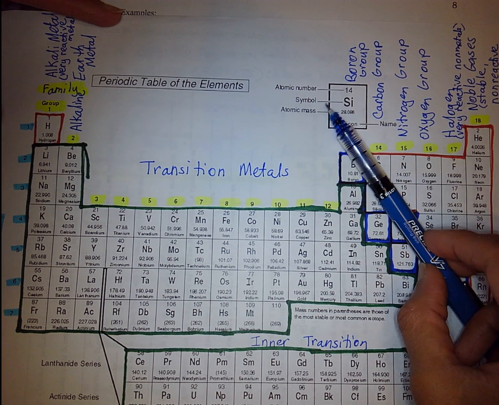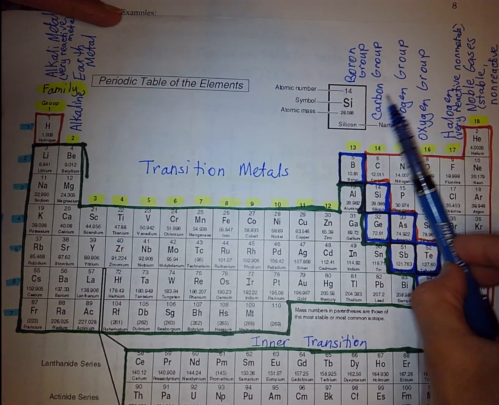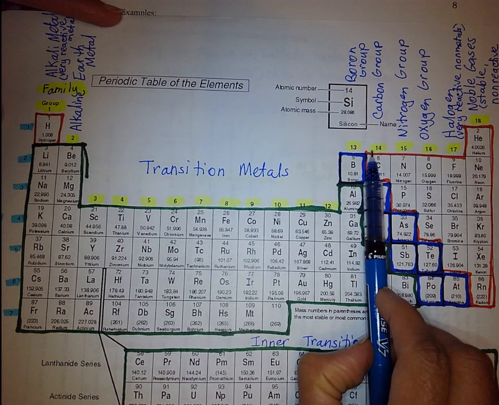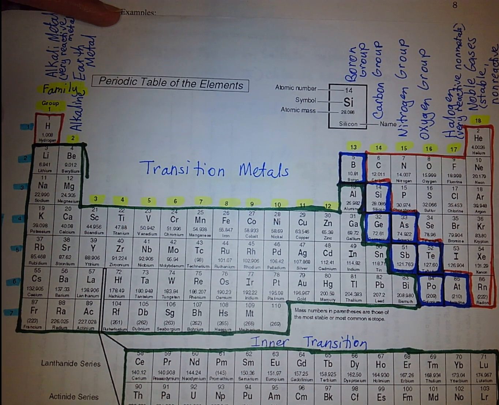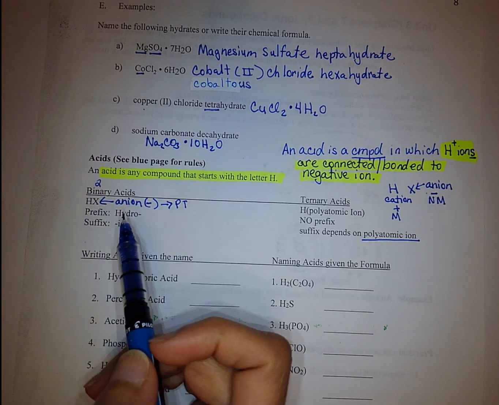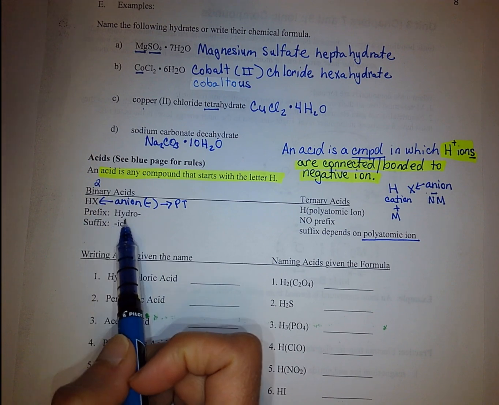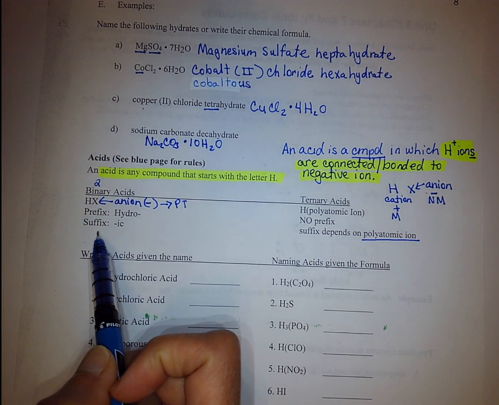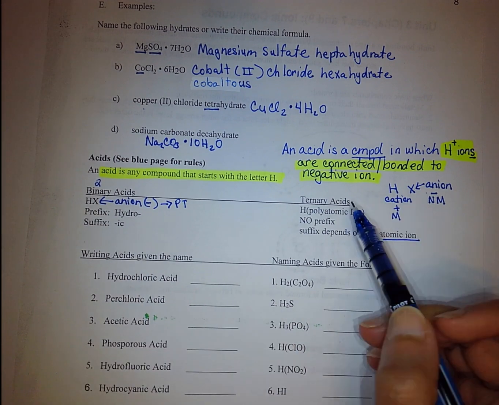So the anions that I'm talking about are going to come from here on the periodic table, okay? This is the red group that I have highlighted. That's where your anions for a binary acid are going to come from, okay? So the prefix for a binary acid is hydro, and the suffix is usually IC, okay?